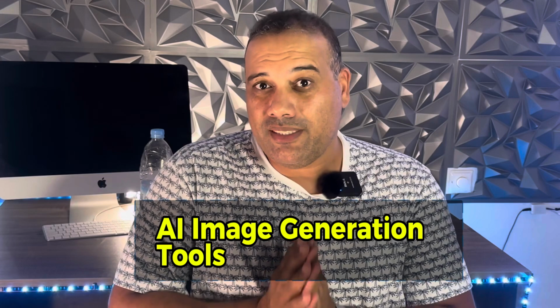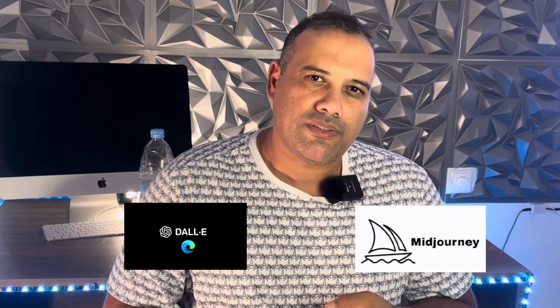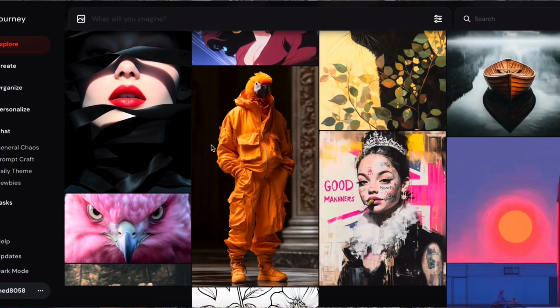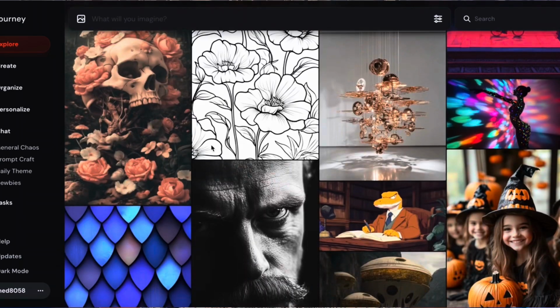So next are AI image generation tools. With these tools, you can easily generate some stunning visuals to use in your teaching. 2 tools I highly recommend in this category. These are DALL-E and Midjourney. Both of them can do the same. Simply type in your prompt or upload an image and let the bot generate an image for you.